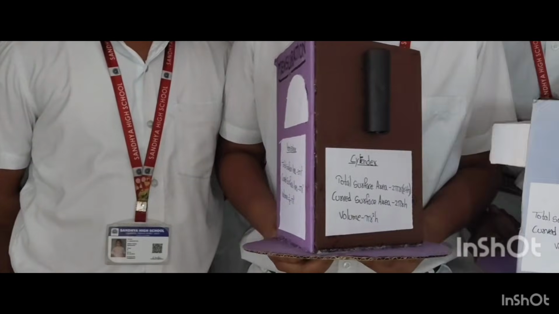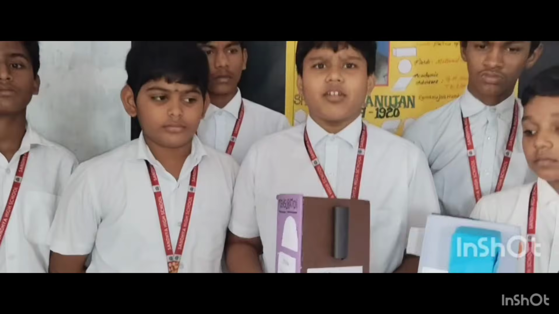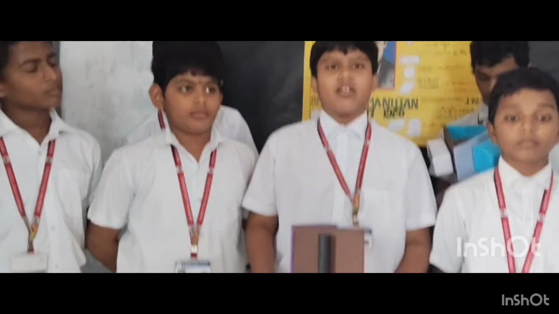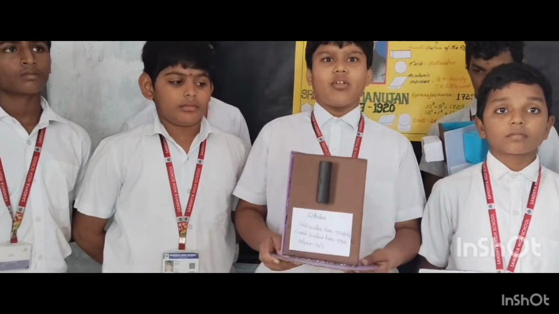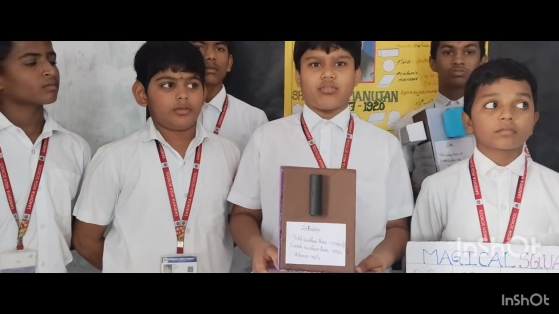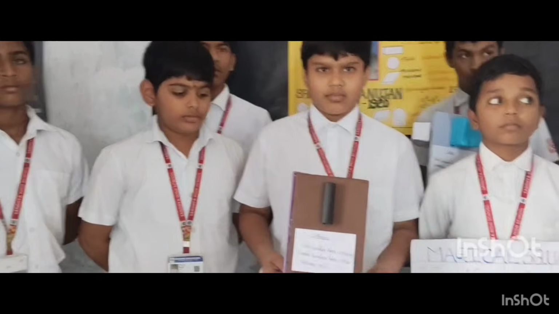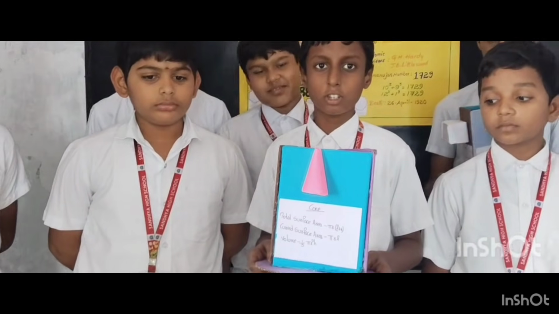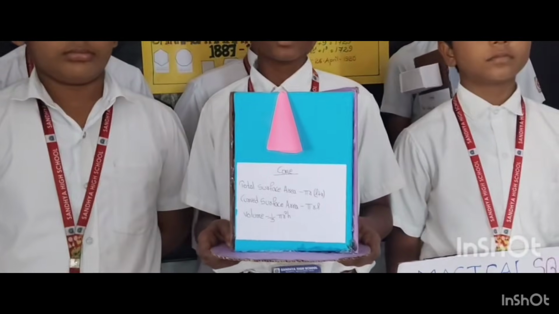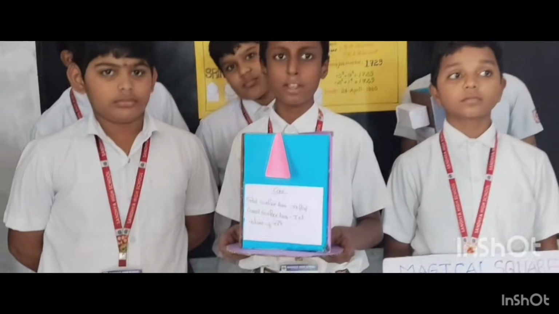My topic is cylinder. Total surface area of cylinder is 2 pi r into r plus h. Curved surface area is equal to 2 pi r h. Volume is equal to pi r square h. My topic is cone. Total surface area is pi r into l plus r. Curved surface area is pi r l. Volume is 1 by 3 pi r square h.